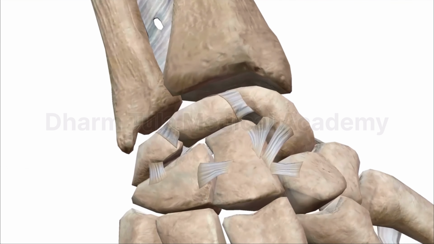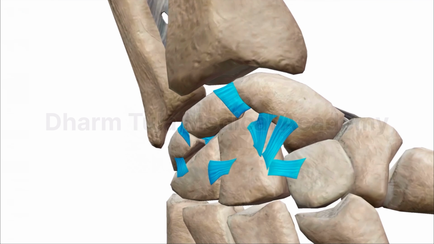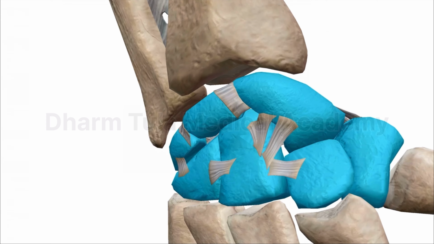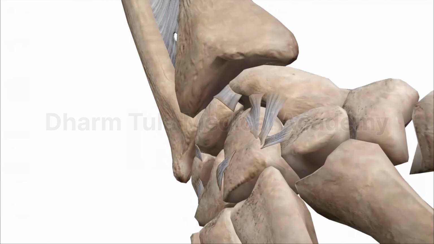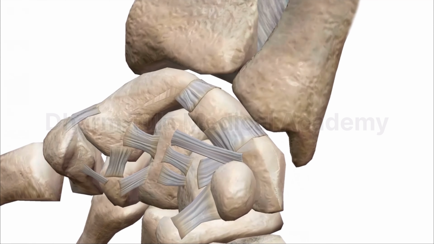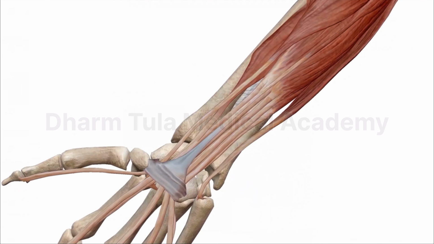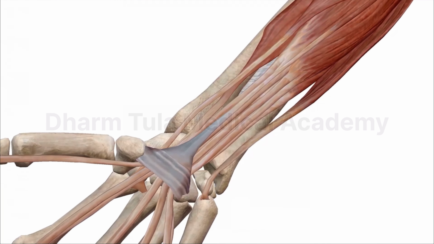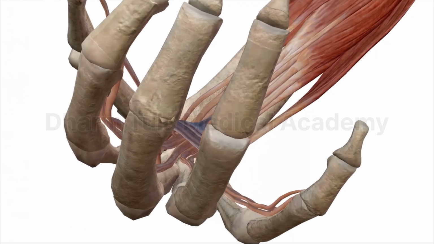The intrinsic ligaments originate and insert within the carpus, connecting the carpals to each other. In the proximal row, the 2 most important stabilizing ligaments are the scapholunate and lunotriquetral ligaments. Now, let's briefly review the muscular anatomy that surrounds the wrist joint.